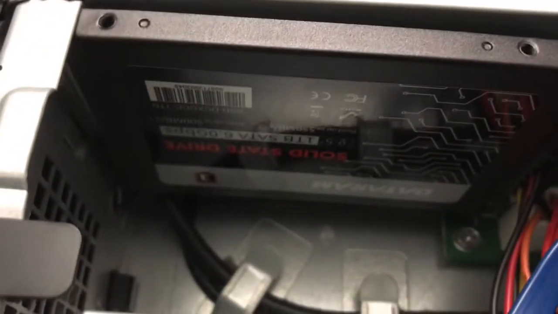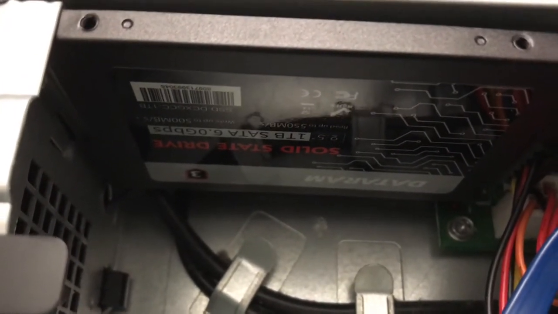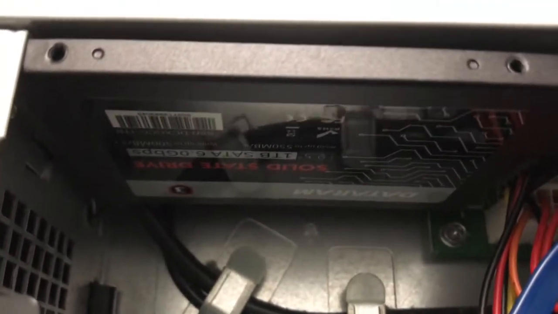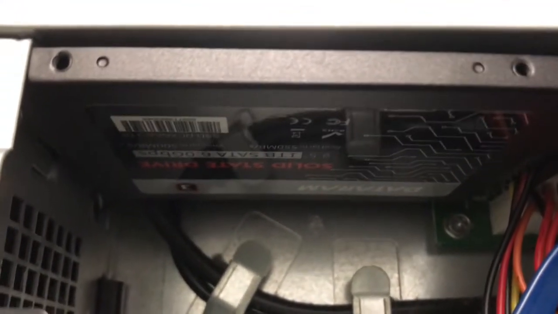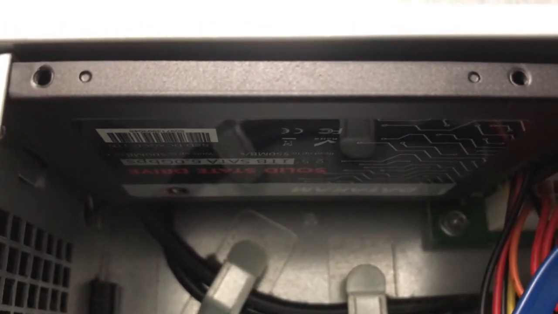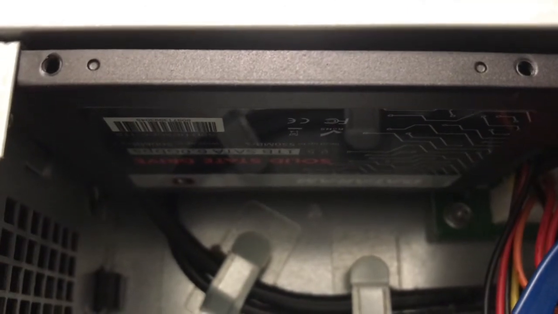One more upgrade I did is this 1 terabyte SSD instead of a hard drive, which is useful instead of using those 5000-something RPM hard disks, which are a little bit slower than this SSD.